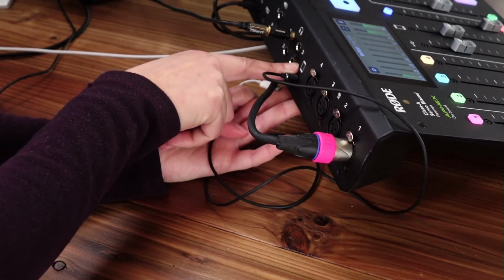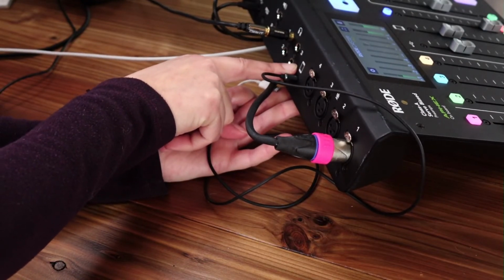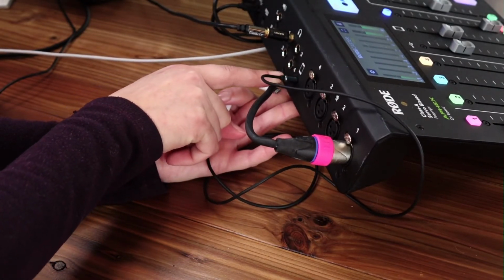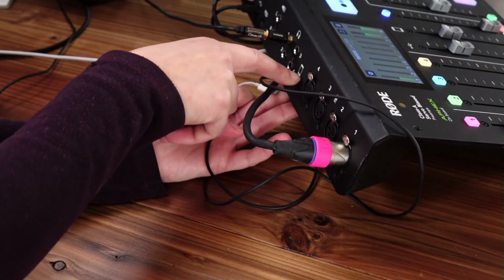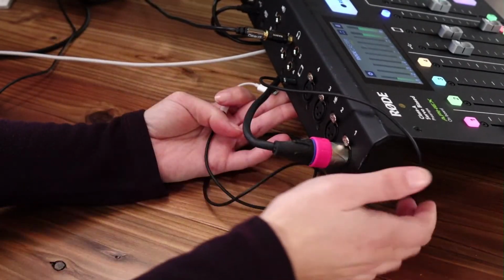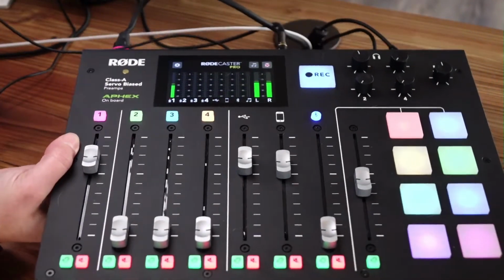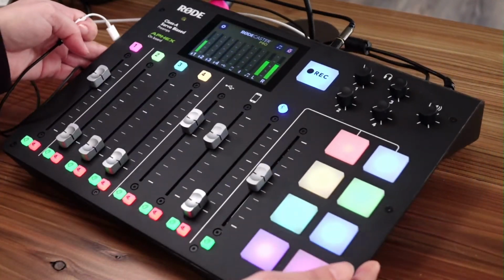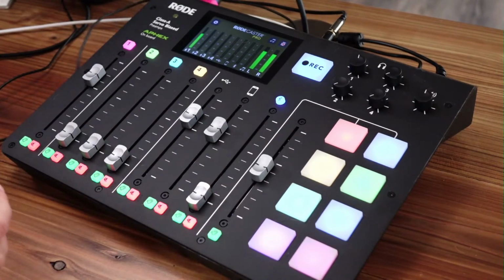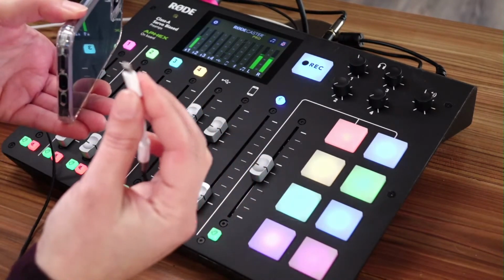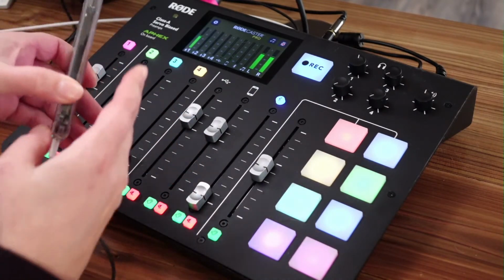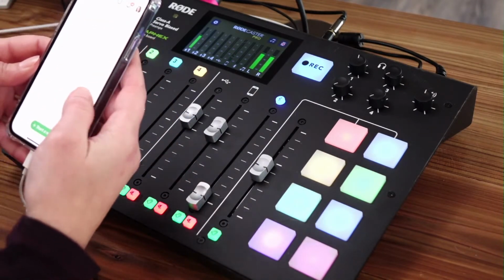You have this little picture of the mobile device. You plug that TRRS male into this little device that says phone, because that's what you're doing. You're plugging your phone into the Rodecaster, okay? And then you're all set. Now all you have to do is plug this cable, the adapter, into your phone and open up Clubhouse.